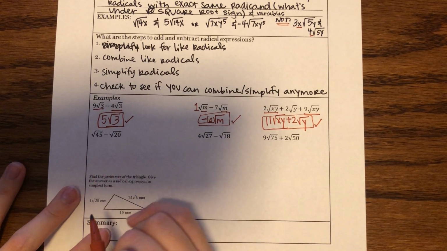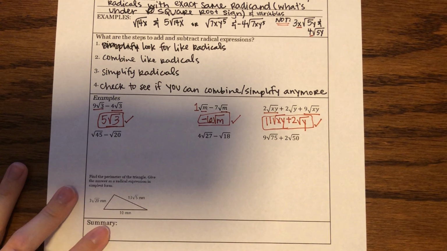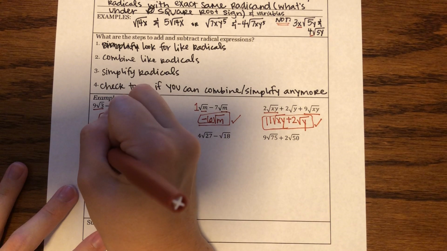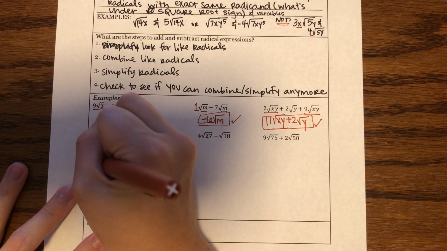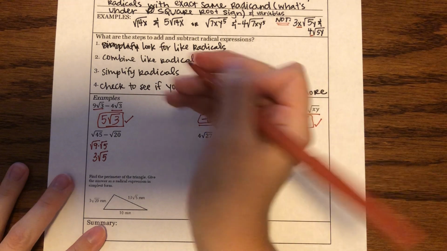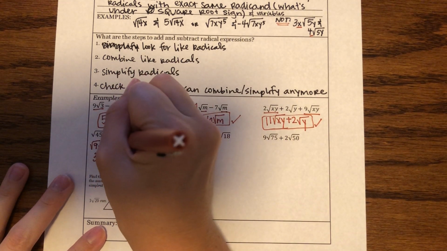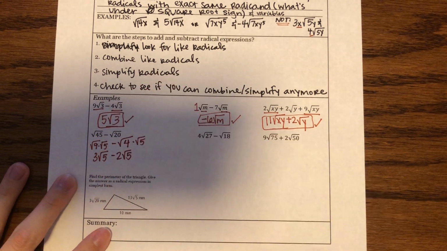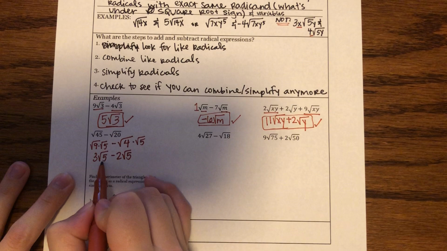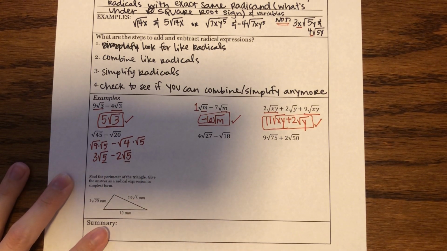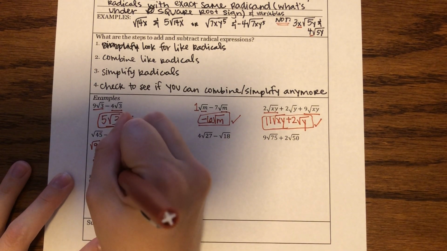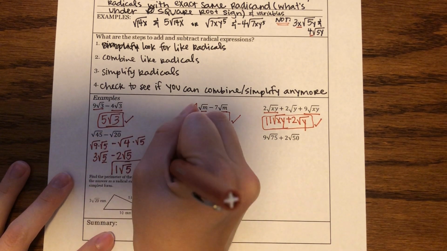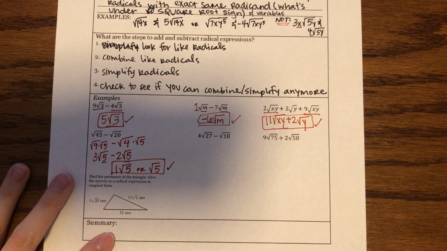This next one, square root of 45 minus square root of 20. Neither are like radicals, so we can't combine them. So we're going to start simplifying. Square root of 45 is the square root of 9 times the square root of 5, which is 3 square root of 5. Square root of 20 is the square root of 4 times the square root of 5, so we get 2 square root of 5. Now that we've simplified, we do have like radicals. We have 3 square root of 5, and we're taking away 2 of those, so our final answer is 1 square root of 5. You can also just write this as square root 5. That is completely simplified, so we are done.